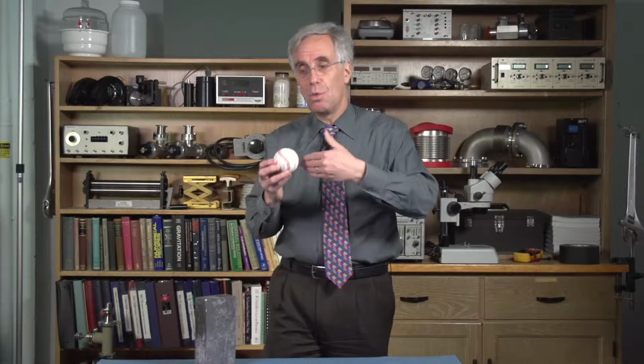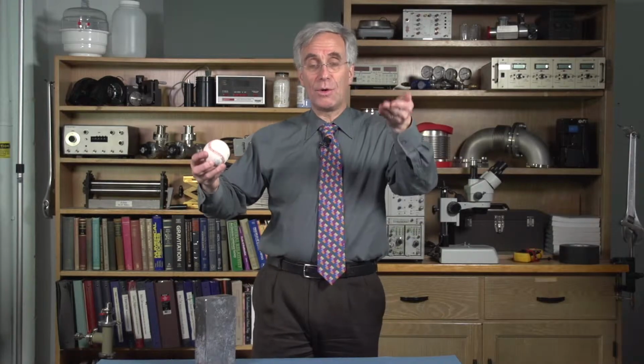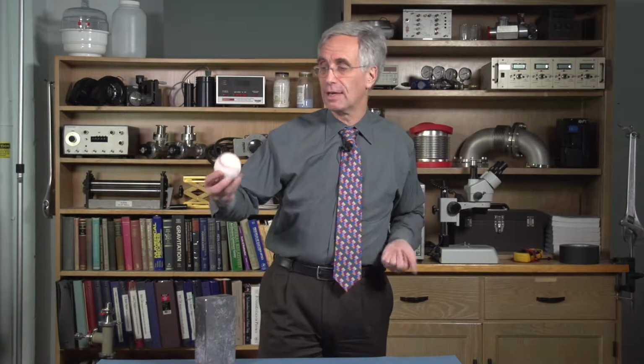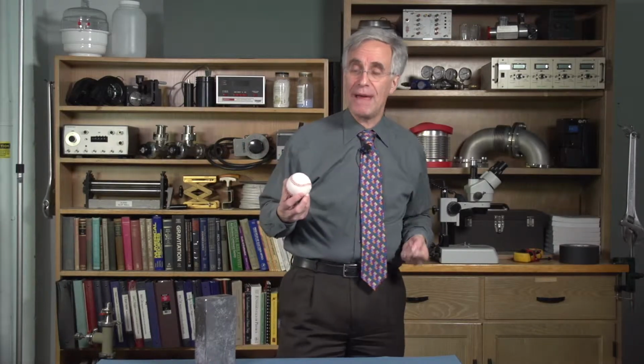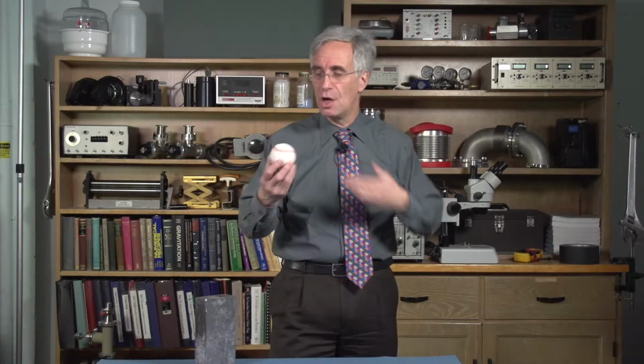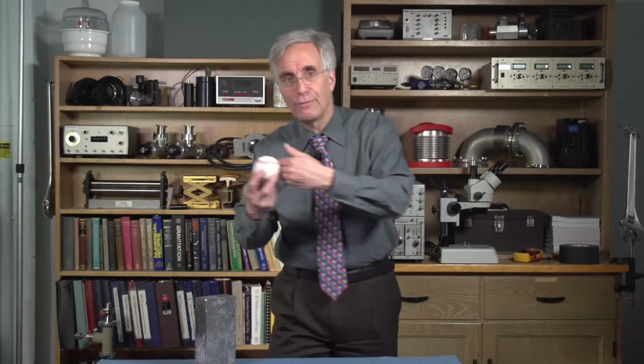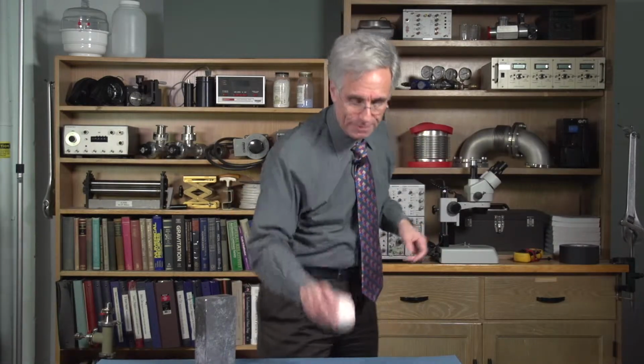The baseball will undergo an acceleration that's in the same direction as the force and that has the amount equal to the force I exert divided by the baseball's mass. Well, the baseball has very little mass, so even gentle forces will cause significant accelerations in the baseball. If I double the force I exert on the baseball, I'll consequently double the acceleration of the baseball.